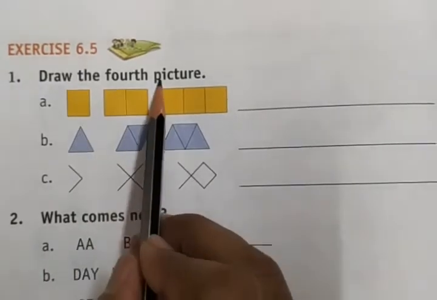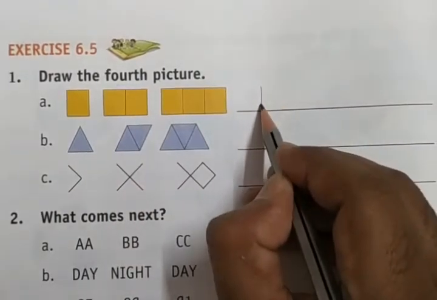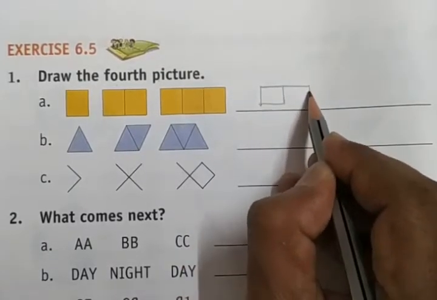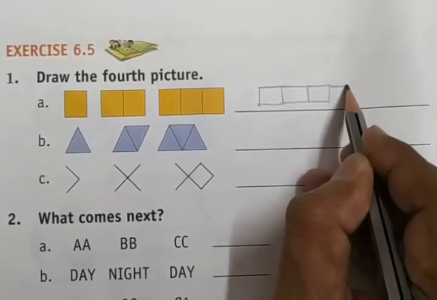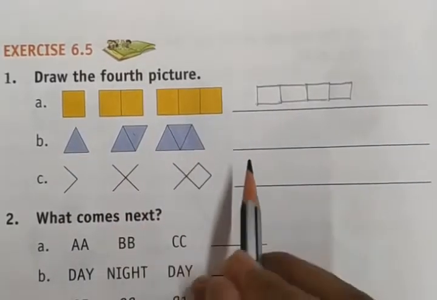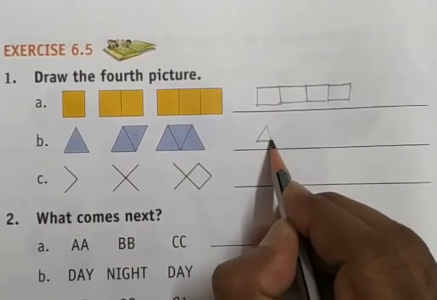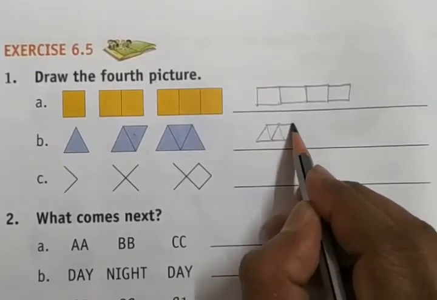Draw the 4th picture. So 1 square, 2 squares, 3 squares. Now the 4th picture is of 4 squares. Okay, 4 squares. Now here triangle, one more triangle, one more triangle. Now we have to draw the 4 triangles. This is 1 triangle, and this is another triangle, and this is another triangle. Now we have to draw another triangle here.